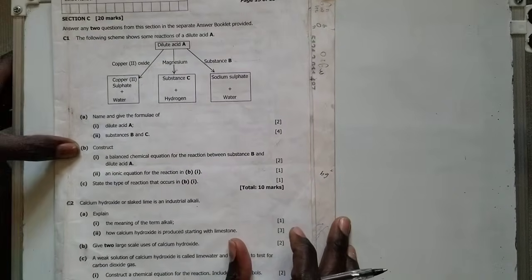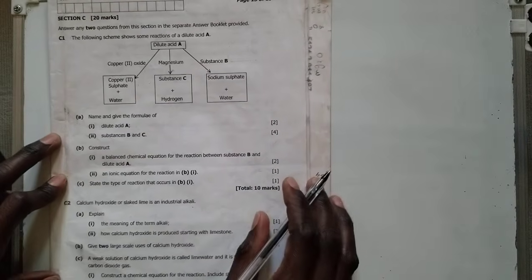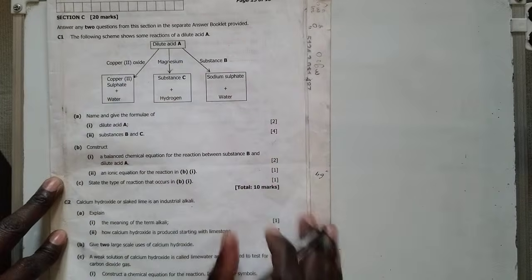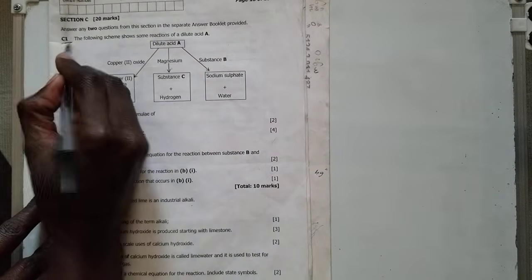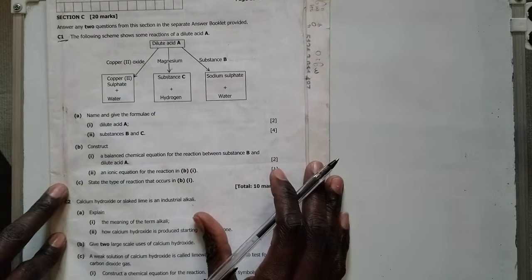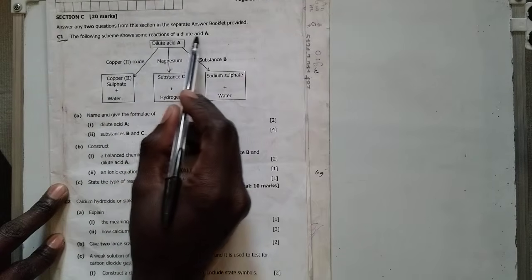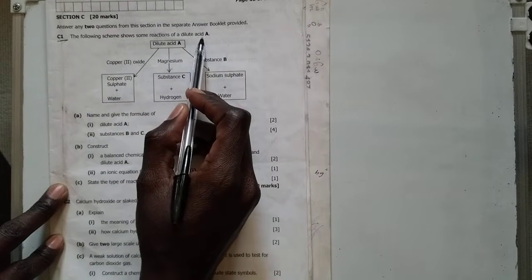So let's continue with our revisions as we try to guide you with answering questions. If you are writing grade 12 this year, or whether GC, it's actually a good time for you to revise. C1 there says, this question is coming on, we can say acid, bases, and salts. It says the following schemes show some reaction of a dilute acid A.